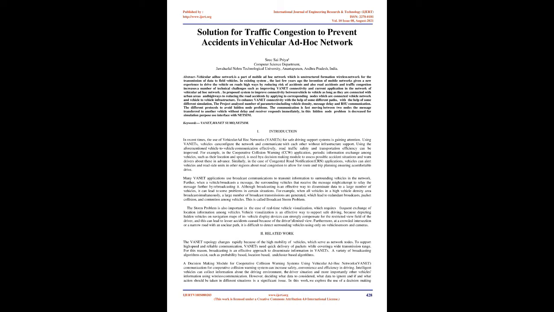Introduction. In recent times, the use of vehicular ad hoc networks, VANETs, for safe driving support systems is gaining attention. Using VANETs, vehicles can configure the network and communicate with each other without infrastructure support. Using the aforementioned vehicle-to-vehicle communication effectively, road traffic safety and transportation efficiency can be improved.